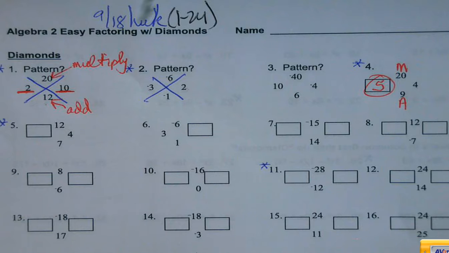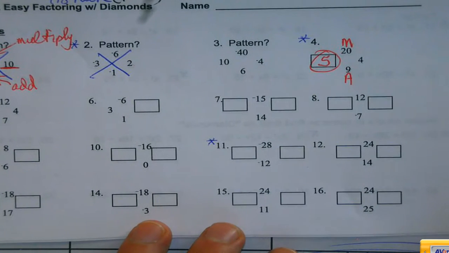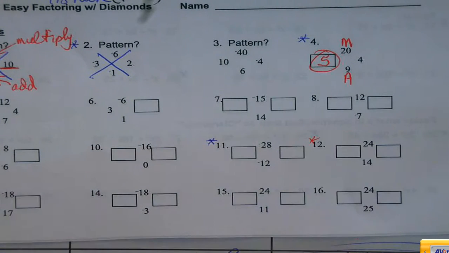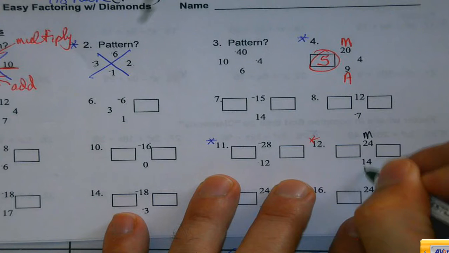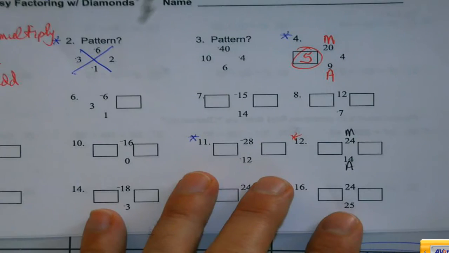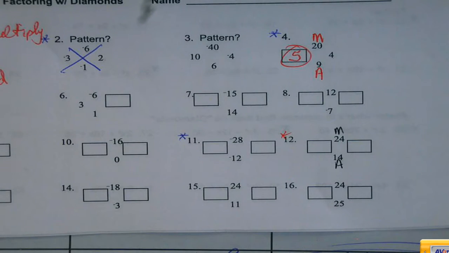But what if I don't give you either? Ooh. All right, we're going to take a peek at 11 and actually 12 here. I'm going to start at 12. We'll come back to 11. So multiply to 24 and add to 14. Now, this one may not come right to the top of your head when you do these.